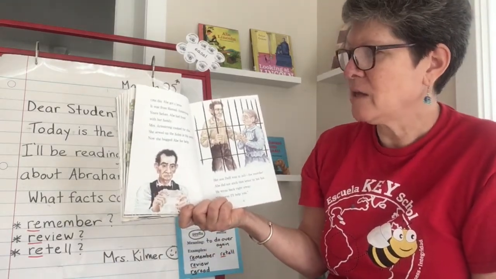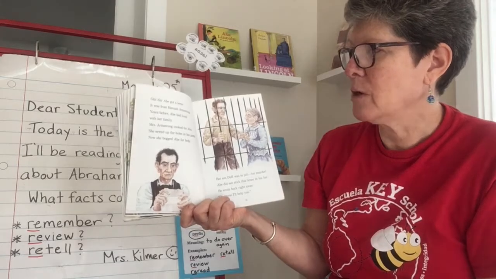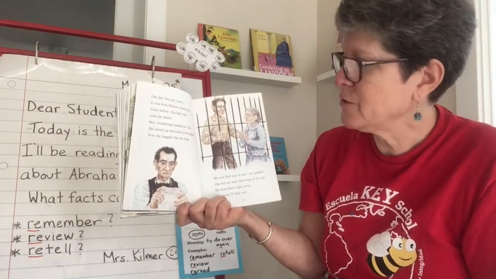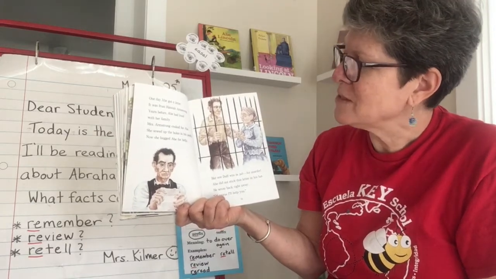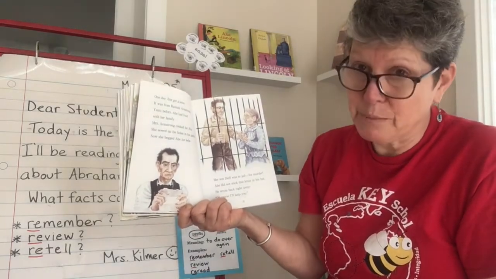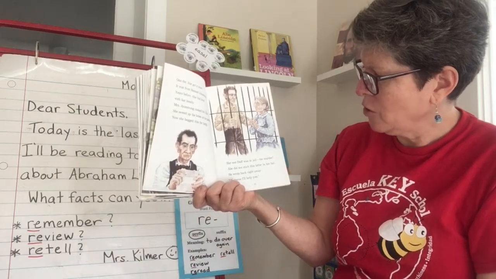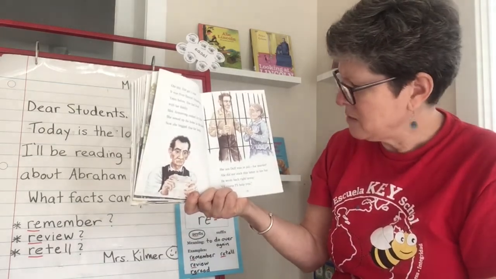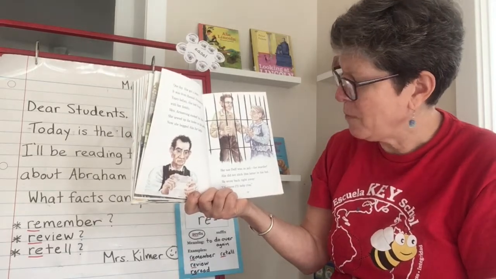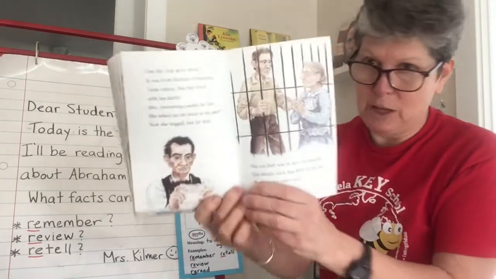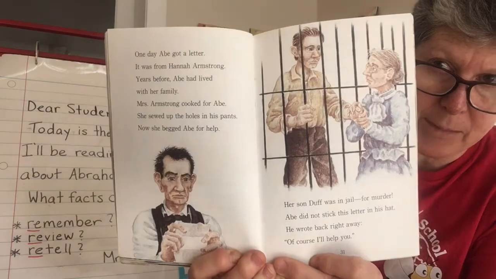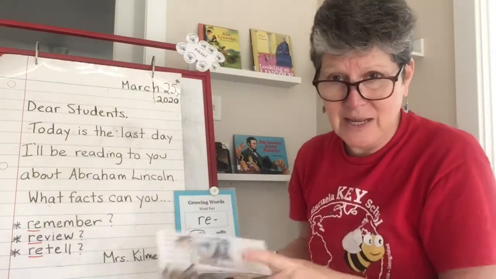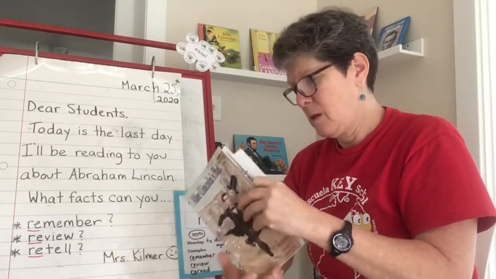One day Abe got a letter. It was from Hannah Armstrong. Years before, Abe had lived with her family. Mrs. Armstrong cooked for Abe. She sewed up the holes in his pants. Now she begged Abe for help. Her son Duff was in jail for murder. Abe did not stick this letter in his hat. He wrote back right away. "Of course I'll help you." I wonder what happened. This is quite exciting and a little worrisome.